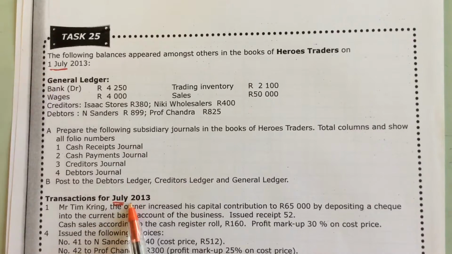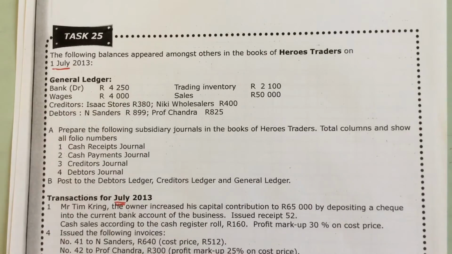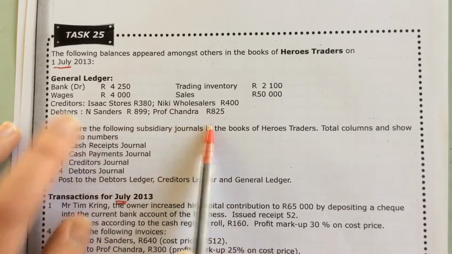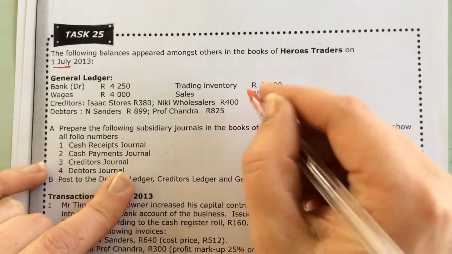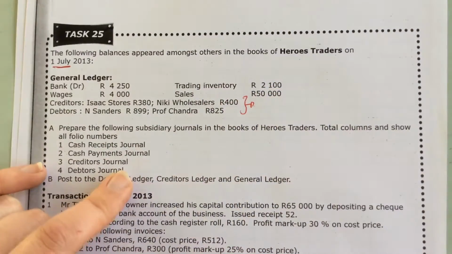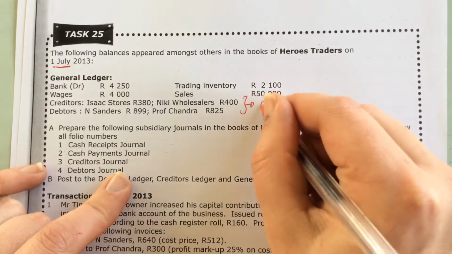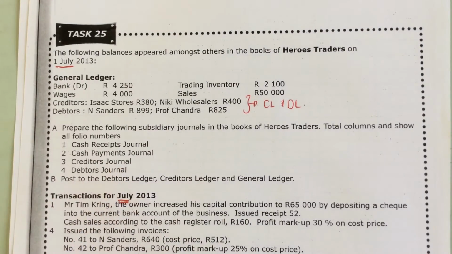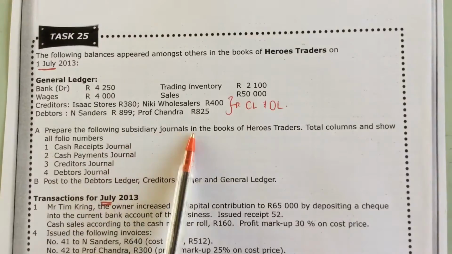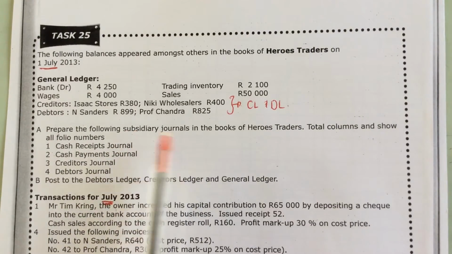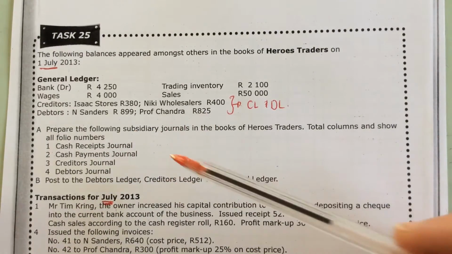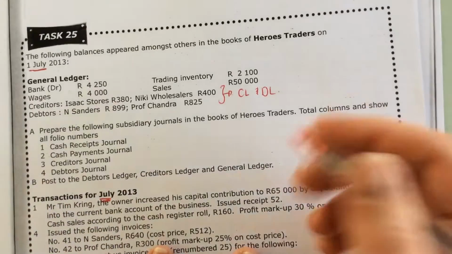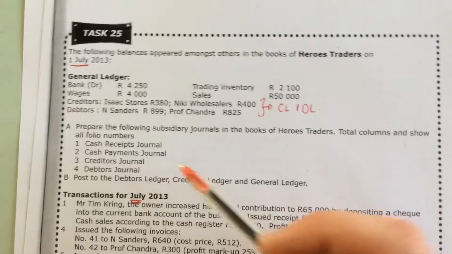So July. Okay. In the general ledger, it gives you opening balances. It gives you creditors' opening balances, debtors' opening balances. These two go where? To your creditors ledger and your debtors ledger. Those are opening balances for those ledgers. Then it gives you instructions. You need to prepare the subsidiary journals. Subsidiary journals just means your journals. Those 4 journals, and then post to the debtors and creditors ledger and to the general ledger.